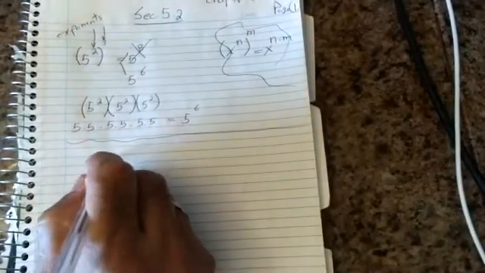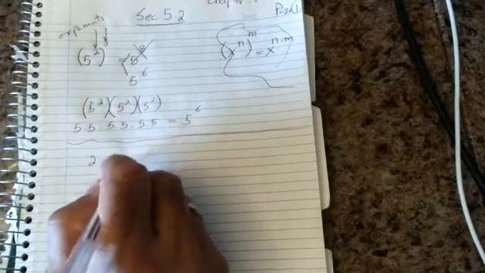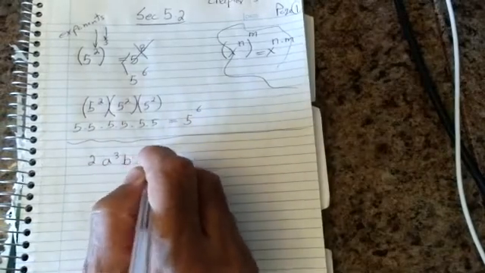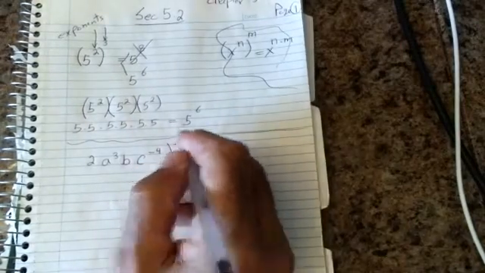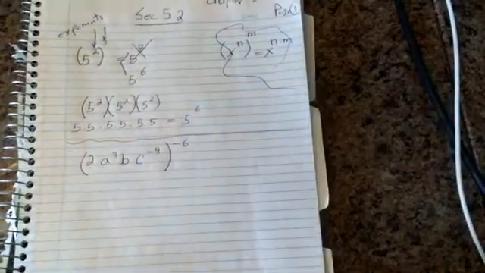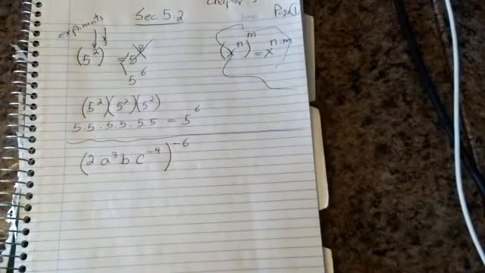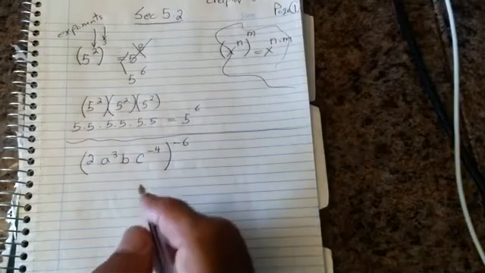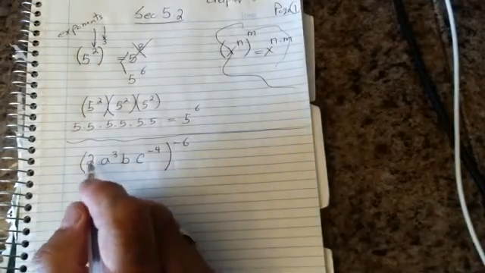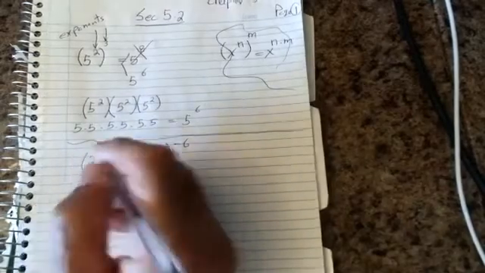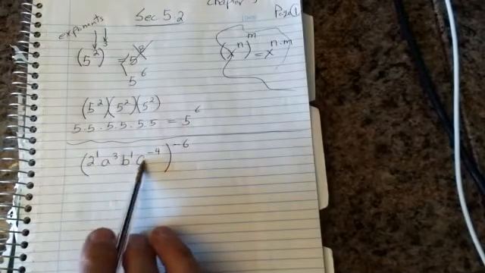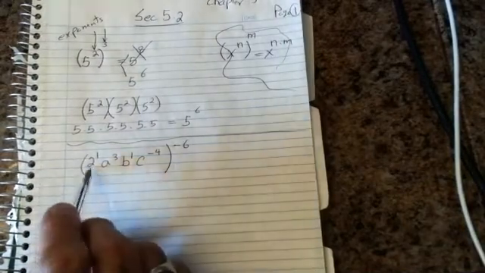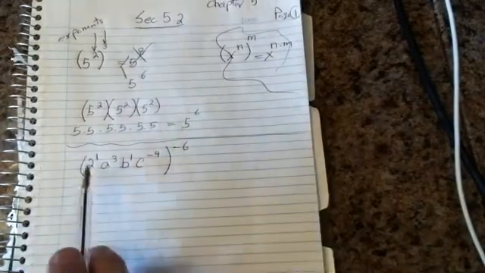Two a to the power of 3, b, c to the power of -4, and the whole thing to the power of -6. We want to simplify this. Now, I need a power for 2. If you don't see any number, the power is always 1. So the first one, the power is 1, then it's 3, then it's 1, and then -4. So 1 by 1, you write 2, the power of 2 is 1.